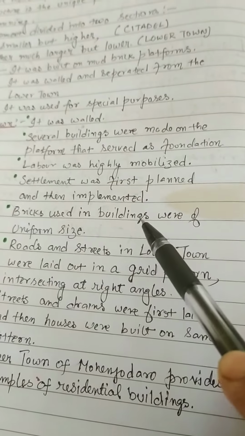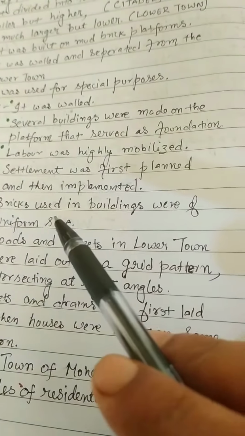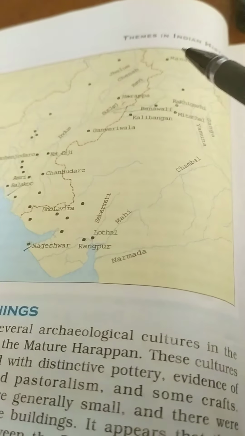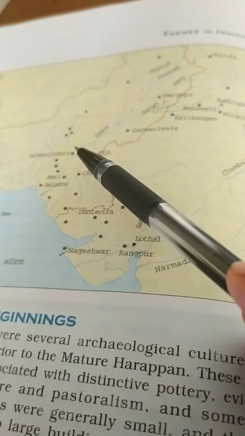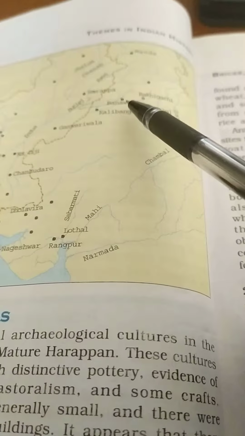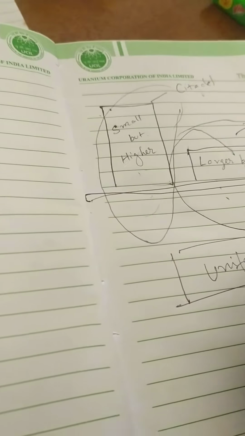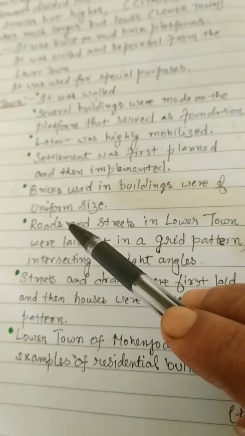Bricks used in buildings were of uniform size. The first thing here is that they used bricks in the construction. And the most important thing is that across the civilization, whichever site it might be, whether it's Harappa, Mohenjo-daro, Dholavira, Nageswar, Lothal, Kalibangan, or Banwali, the size of the brick was uniform. It was of common size. So uniform bricks were used for construction.